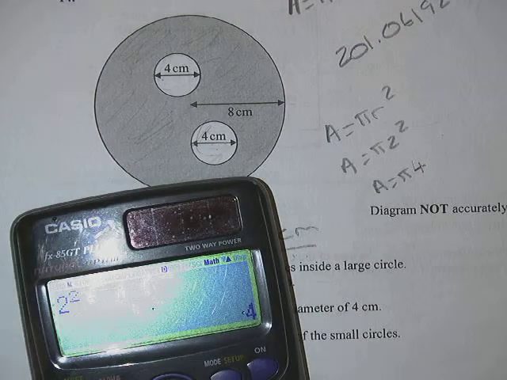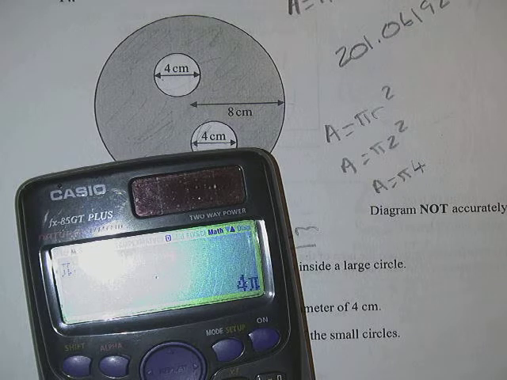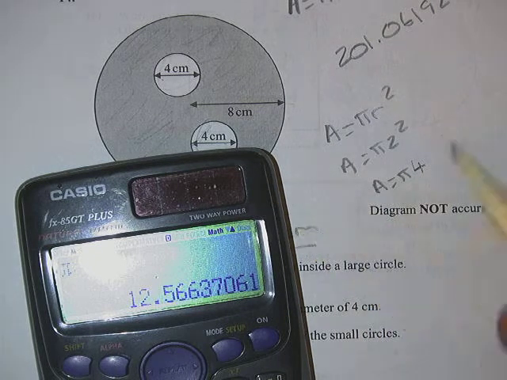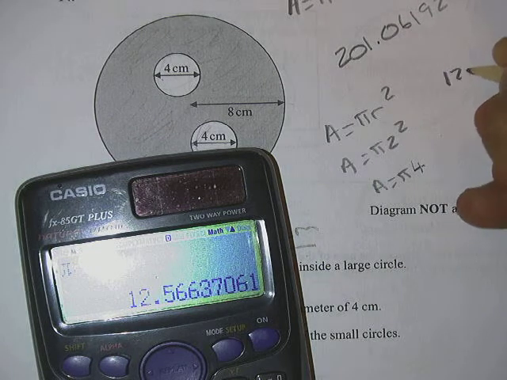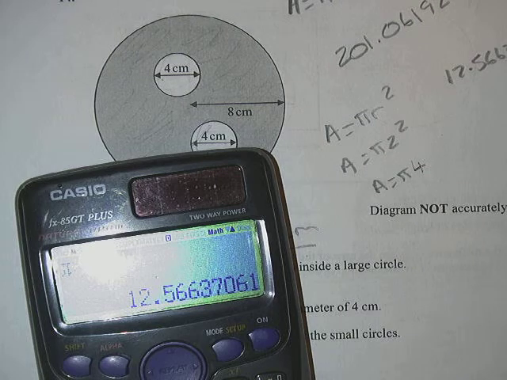So pi times 4 gives us the area of the smaller circle, which is 12.56637061.